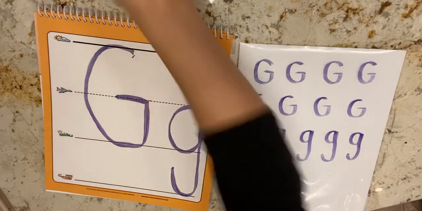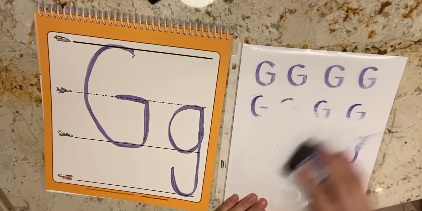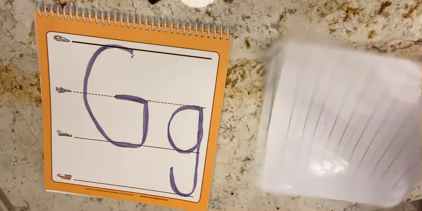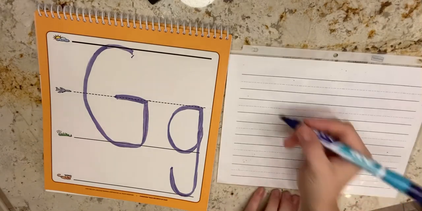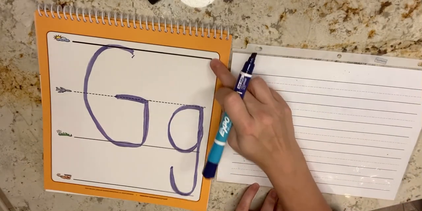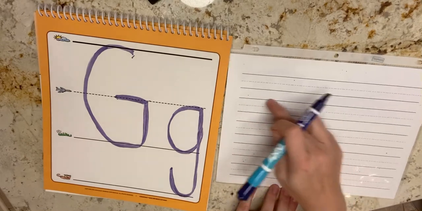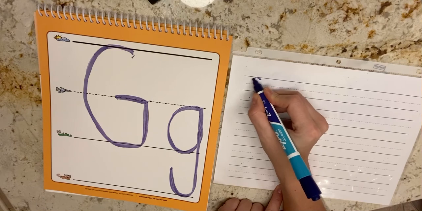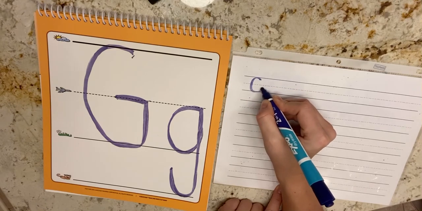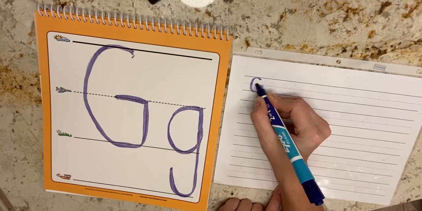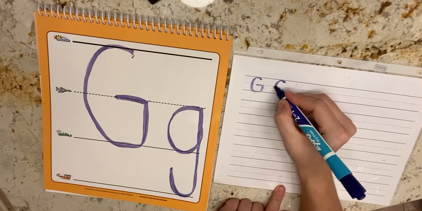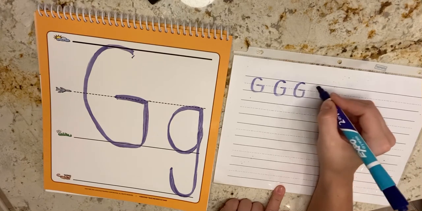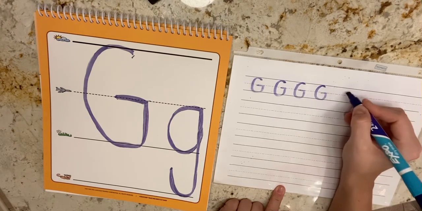Or if you would like to, you can make your G's on the side of your write-on wipe-off page with the lines. So you can use the sky line, plane line, grass line, and then the worm line. So I'm going to start up at the sky line. I'm going to curve up, around, down to the grass line, back to the plane line, and trace back. Up, around, down, and back. So you can write on the lines if you would like to.